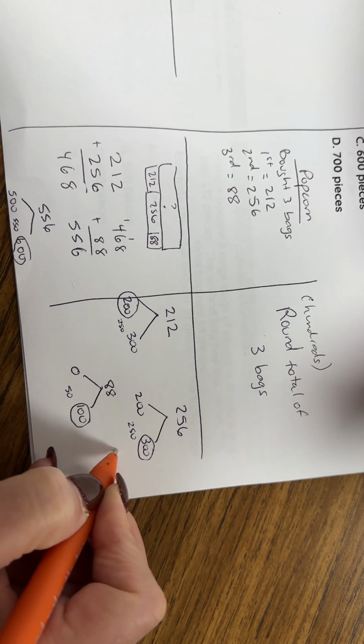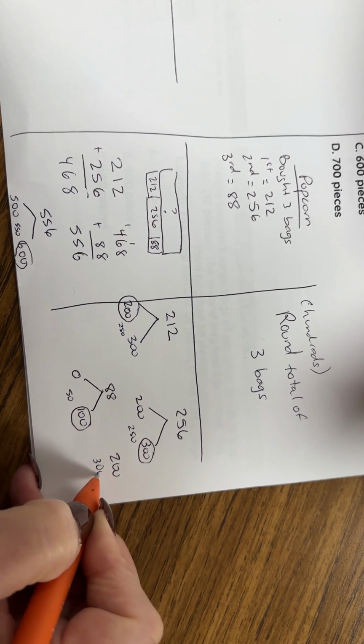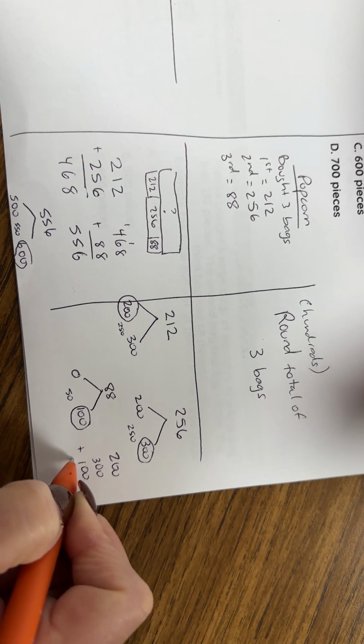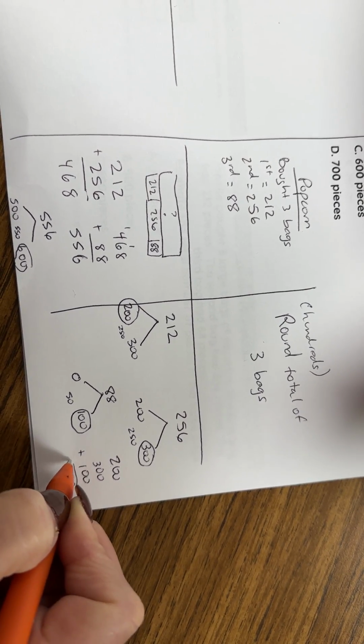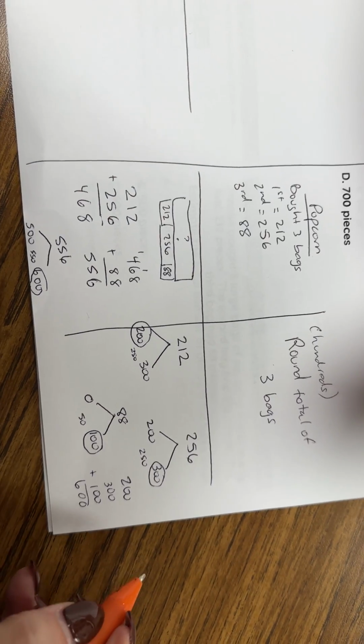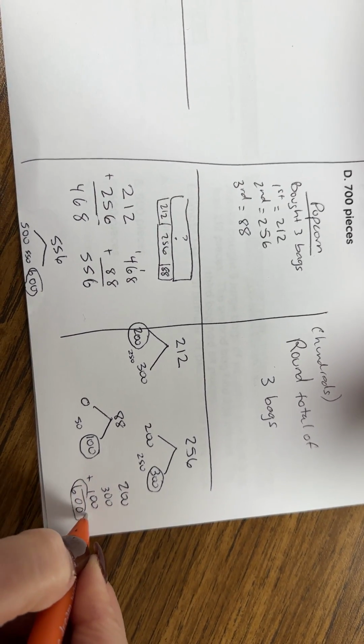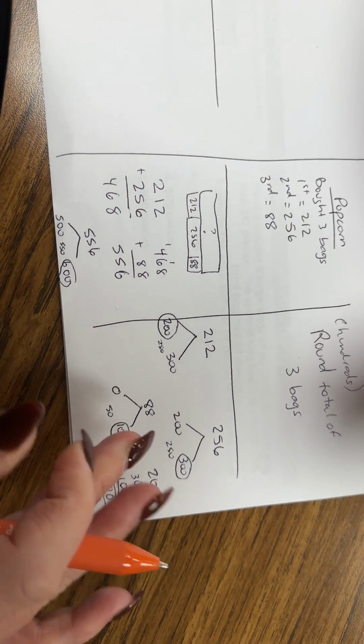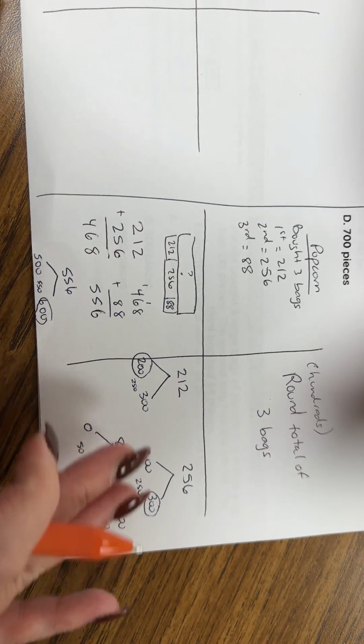And then if they were able to add, they would add 200 plus 300 plus 100, and they would end up with 600 right there. So with both answers, you do get 600, but I really want the students to be able to do it both ways to be able to see.